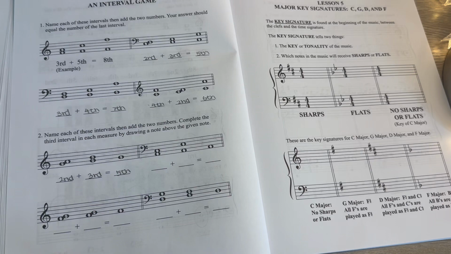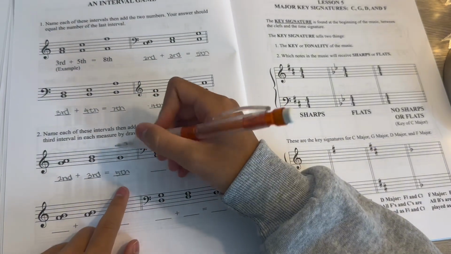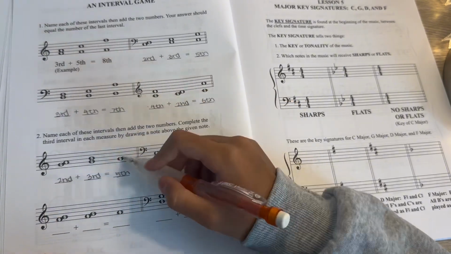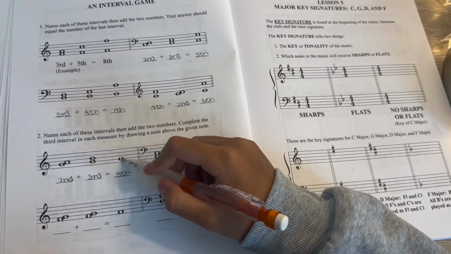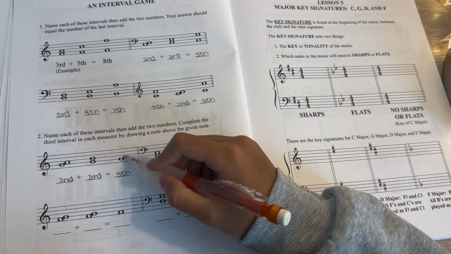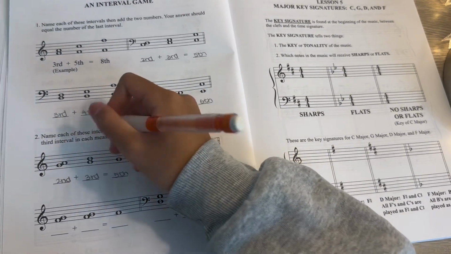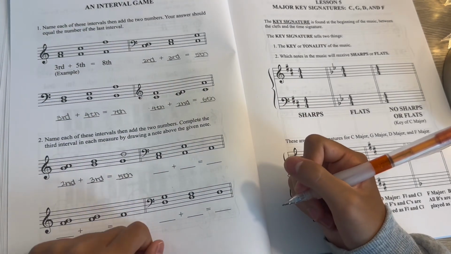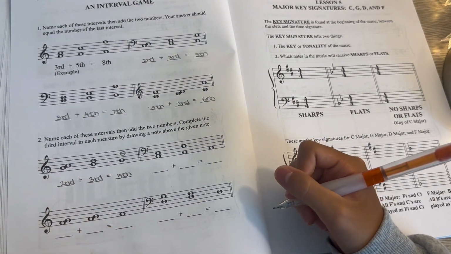Awesome. Now, we're going to create our last interval by ourselves by the answer we got, okay? So since it's 5, we're going to count 5 up above this note. 1, 2, 3, 4, 5. It's going to be on the D. So there, we just created that interval there. See, it's pretty easy, right?